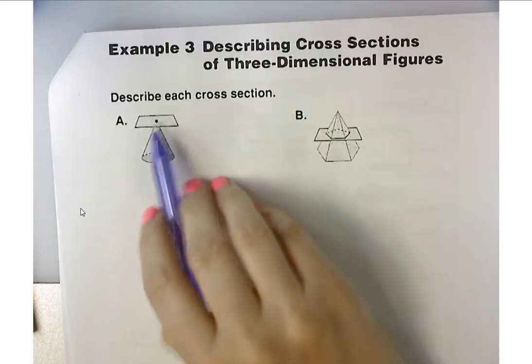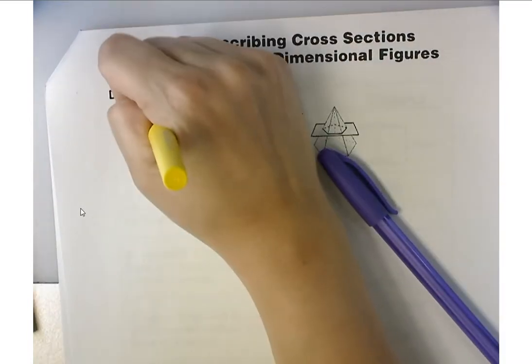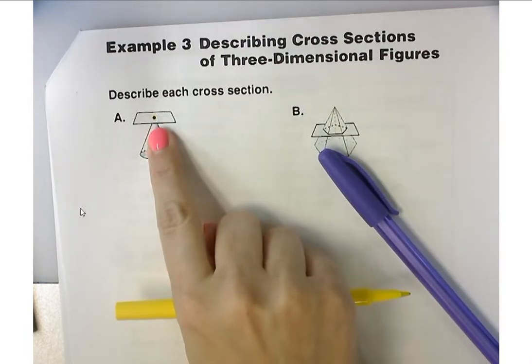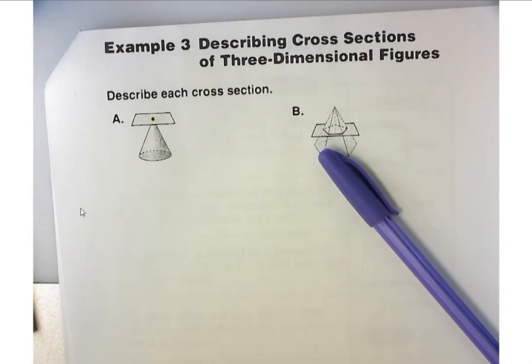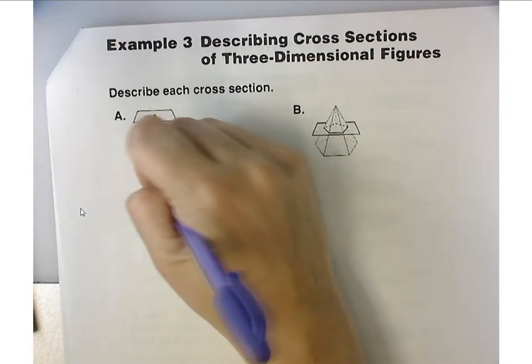This one is special. You can see that it intersects right here, and this is a cone. Because this is just one point, it's like it's sitting on top of the cone. So this one actually just intersects in a point.